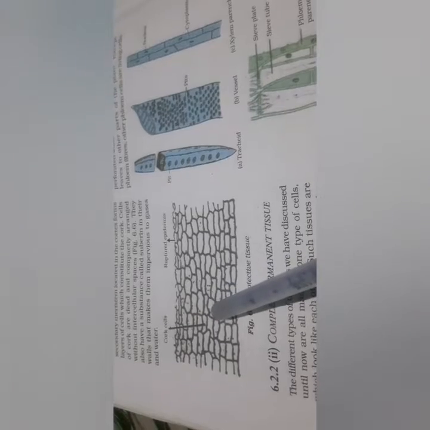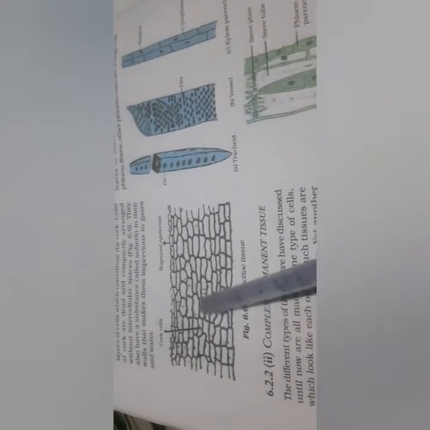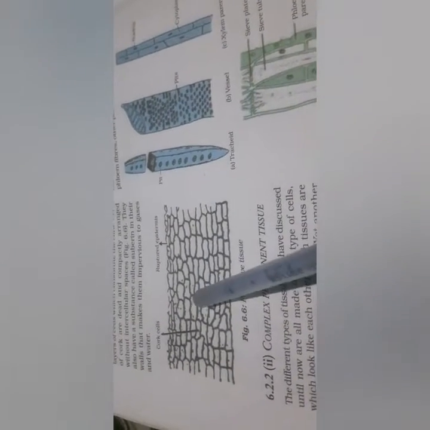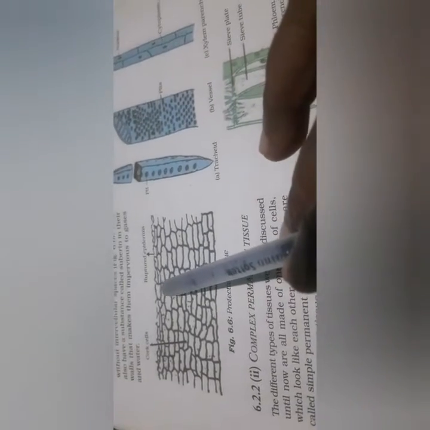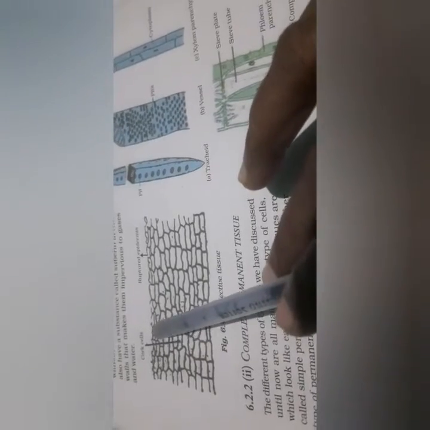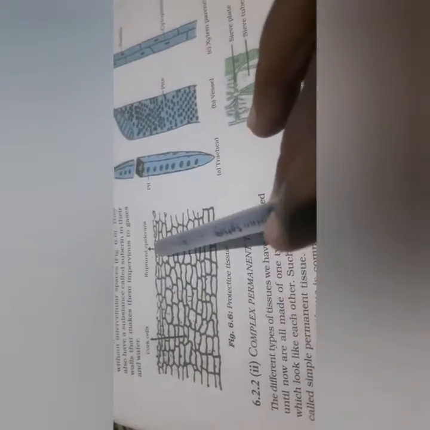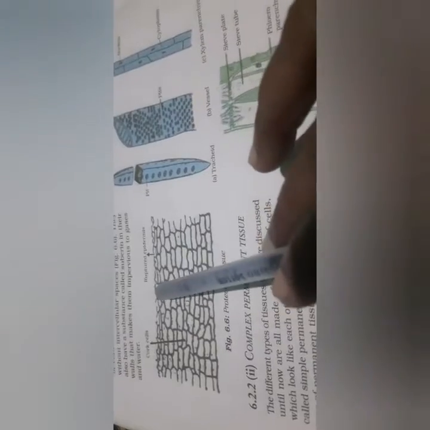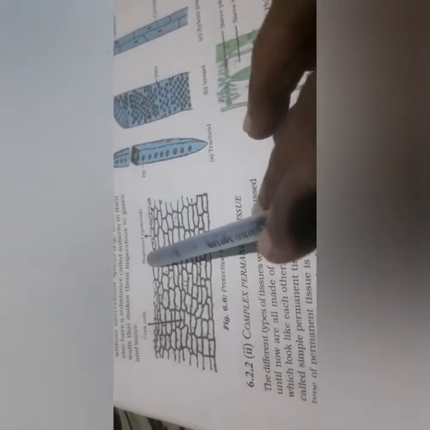You know about the lateral meristem? So lateral meristem, on continuously dividing, gives rise to these cork cells which are dead and without any intercellular space and present just beneath the bark. When it is differentiated into the outermost parenchymal epithelial layer, it becomes bark, and this you can see here the ruptured epidermis, which is called bark.